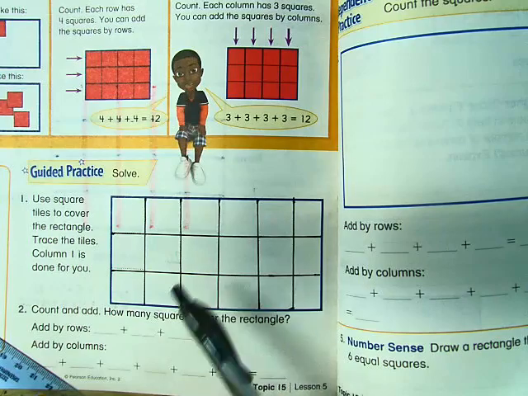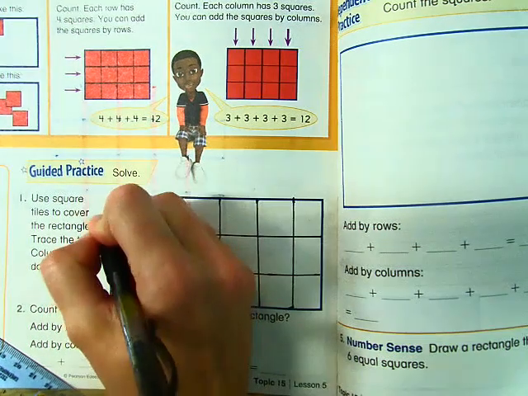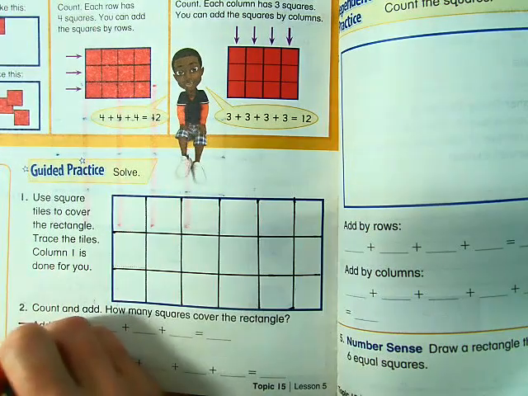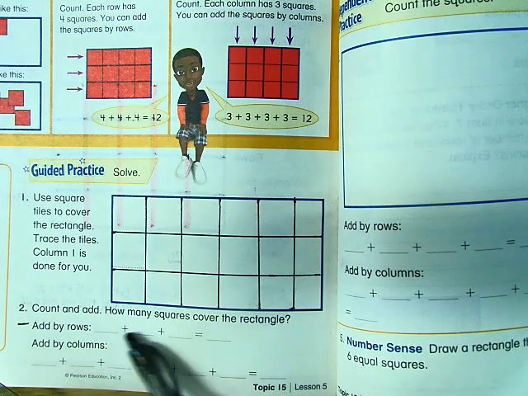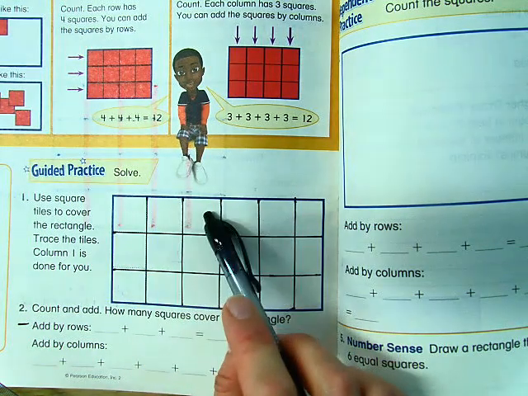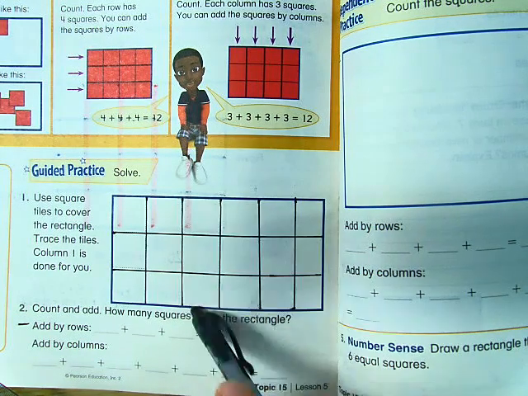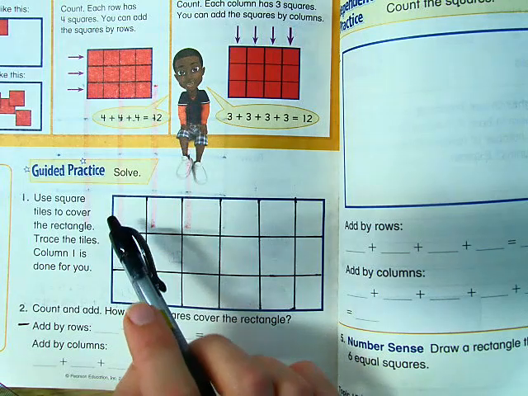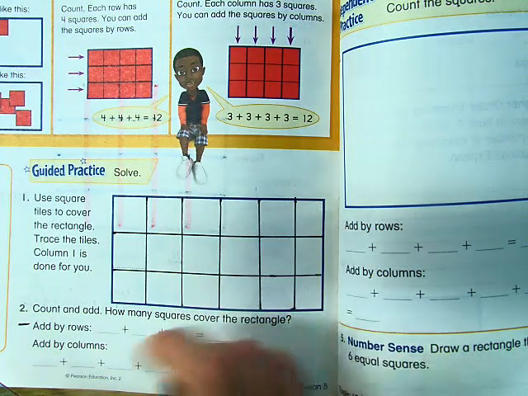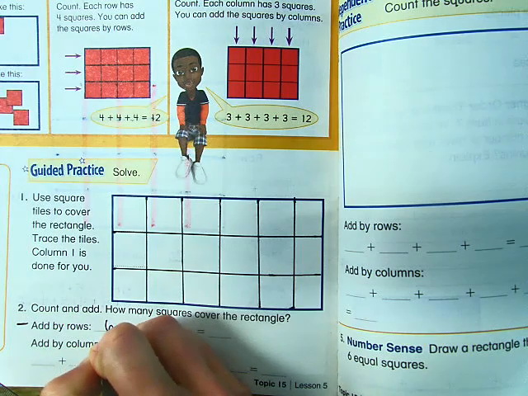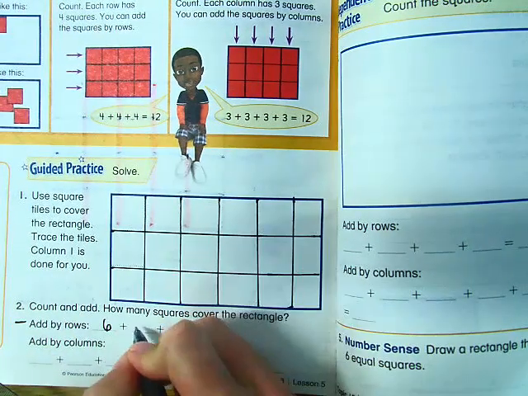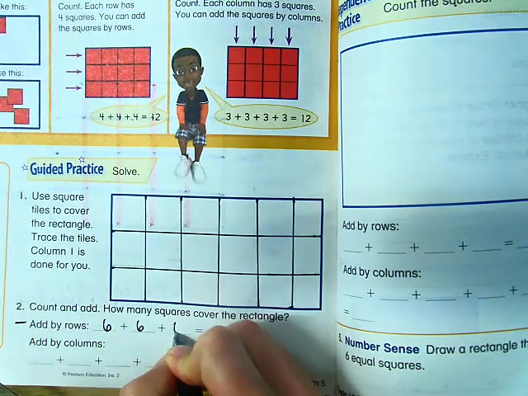And then I can count. So this says count by rows. Remember, rows go sideways. Also notice there's 1, 2, 3 spaces. If I started counting by columns, I would run out of room after more than 3. So I can count 1, 2, 3, 4, 5, 6. And if there is 6 in the first row, I know that there are 6 in the second row and 6 in the third row.